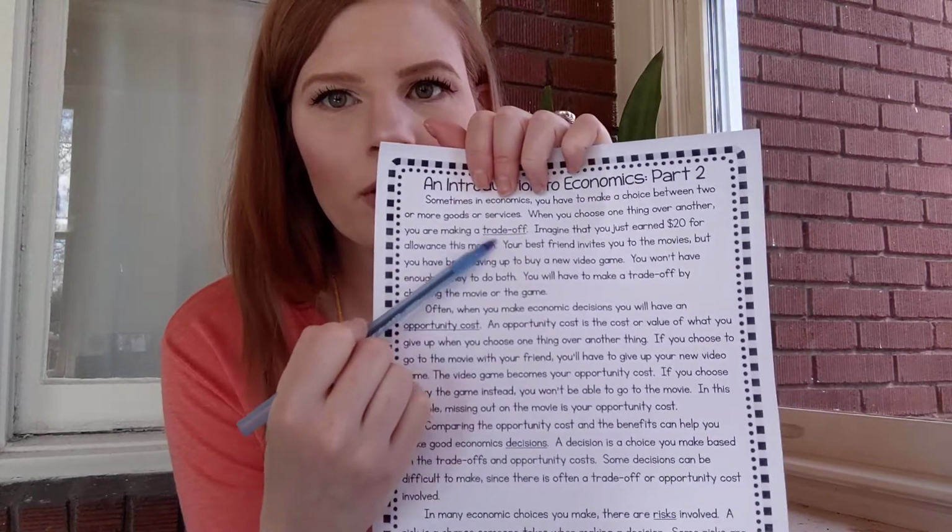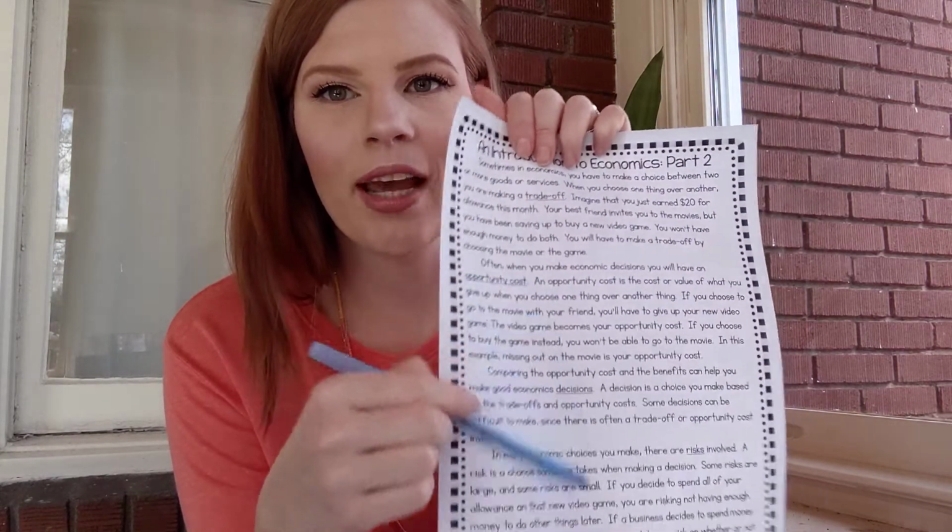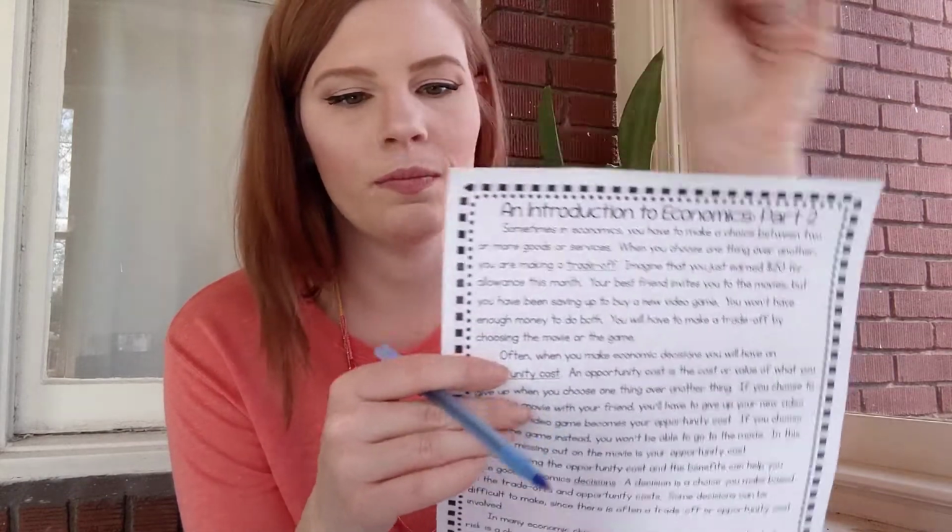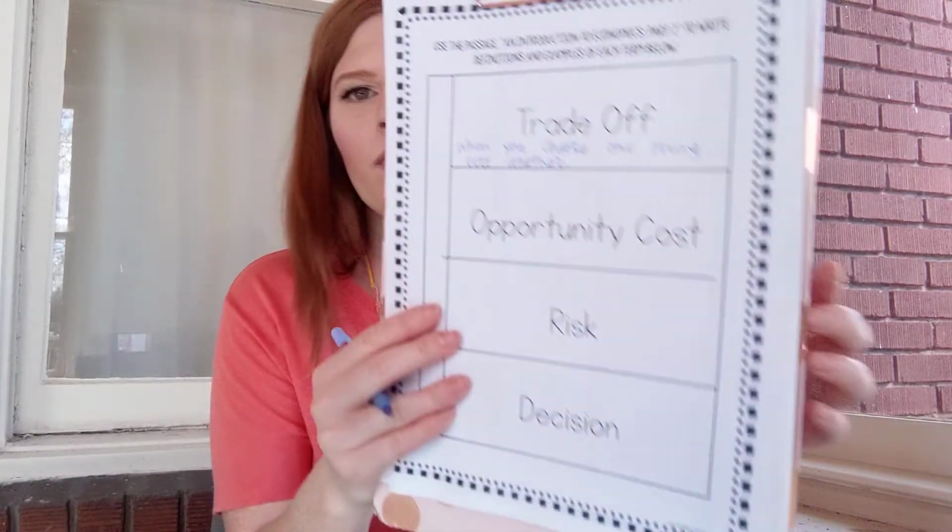Okay, so trade-off. Remember, we go back and look. Did you notice they underlined all the definitions for you? So they're easy to find. When you're scanning through, all you gotta do is look for that underlined word. All right, what's a trade-off? When you choose one thing over another. That's what we're gonna write. When you choose one thing over another. Okay, we got it.